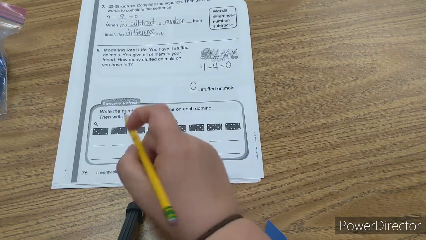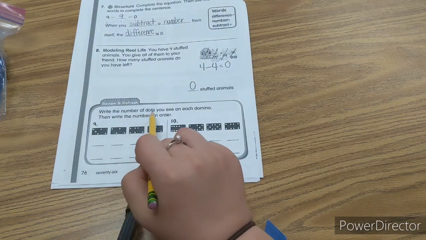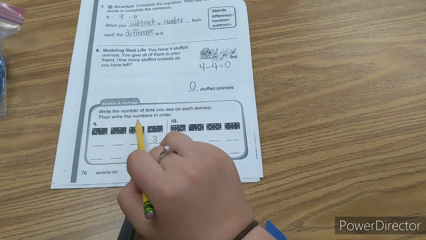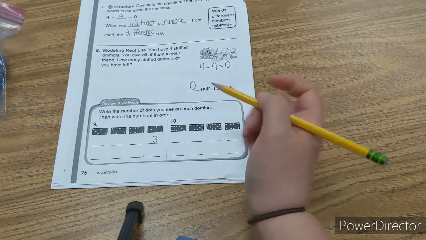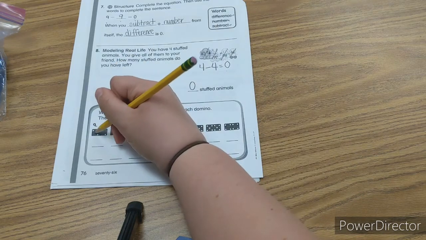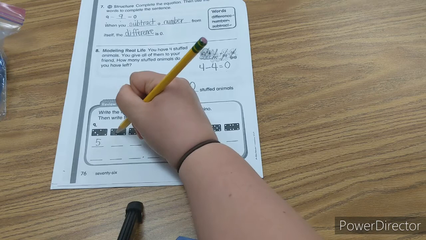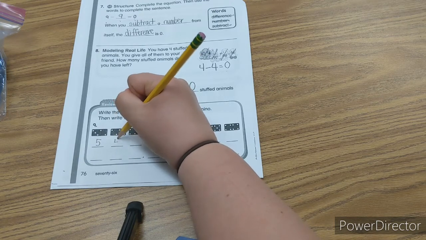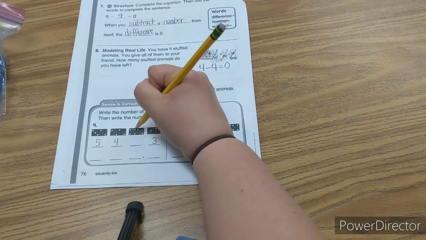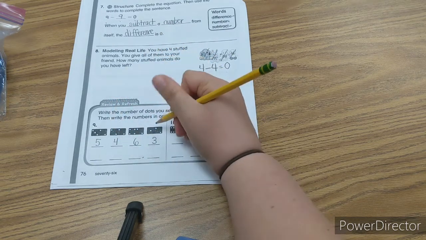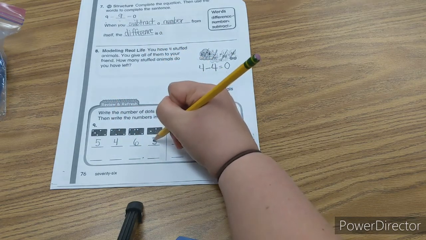Now right here on the bottom it says write the number of dots you see on each domino. Then write the numbers in order. Okay, so let's see. 1, 2, 3, 4, 5. I see 5. 1, 2, 3, 4. 4. 1, 2, 3, 4, 5, 6. 6. 1, 2, 3. 3.